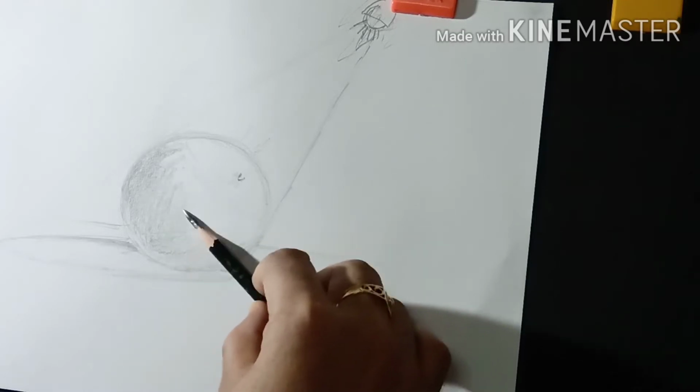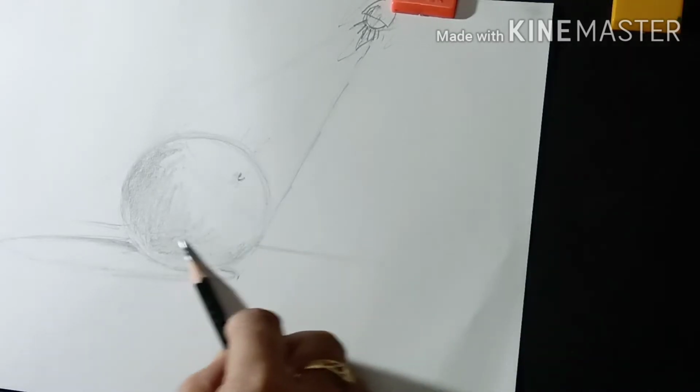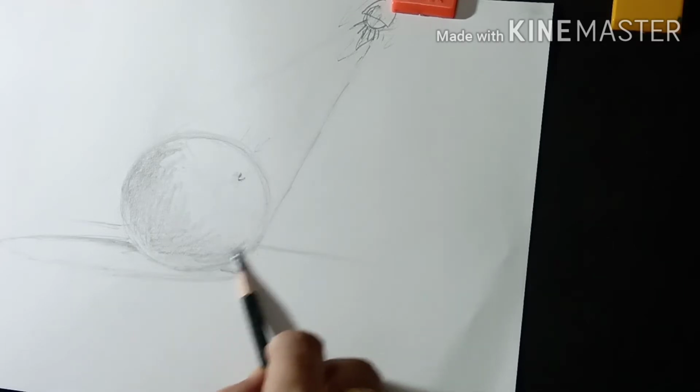So according to the shading, you have to create some volume of the object.